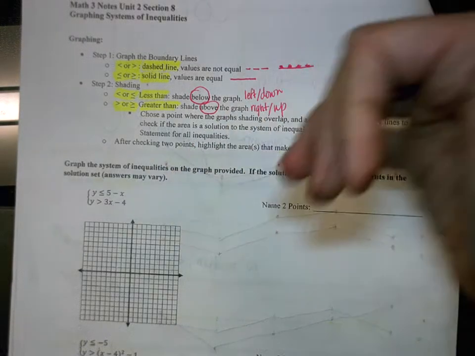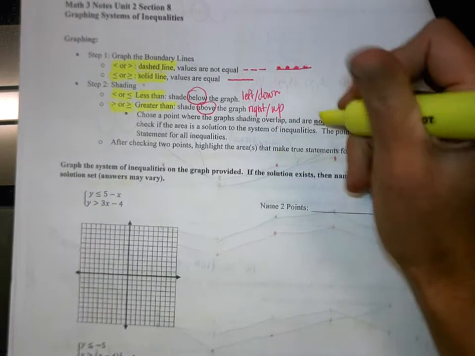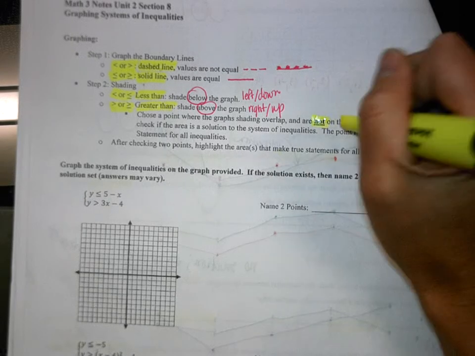Okay. You also can check things by checking a point. Okay, and so you could check to make sure that the point makes a true or false statement by checking those values. And so when you choose a point, do not choose a point on the boundary lines. So the points cannot be on boundary lines. They need to be somewhere within the shaded areas. Okay, and then it says after checking the points, highlight the areas to make the true statement for all inequalities. Okay, so we're going to get started.